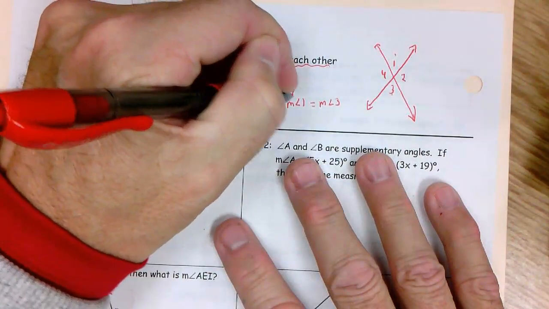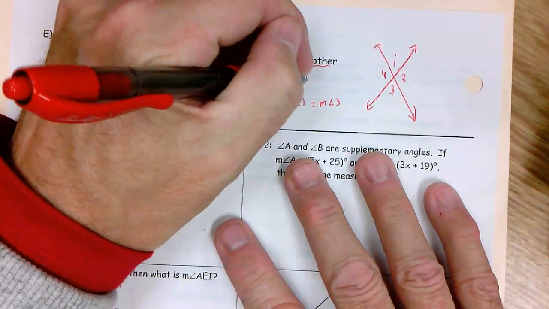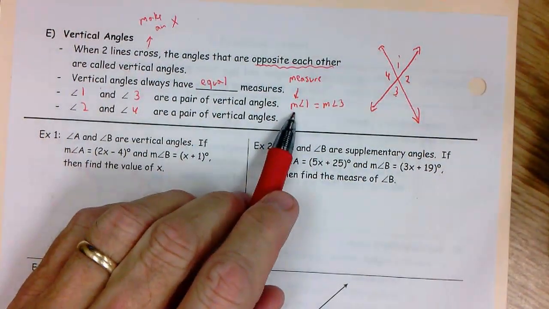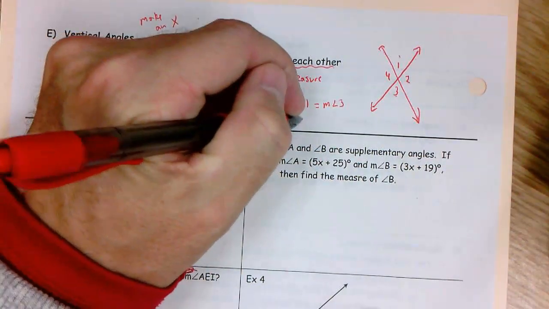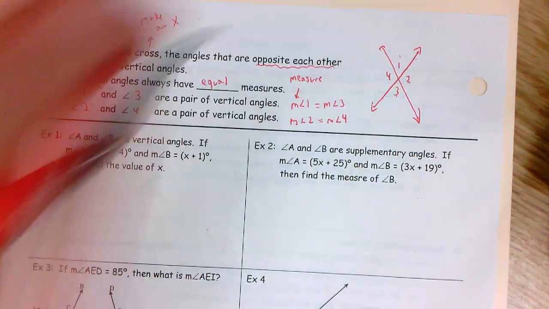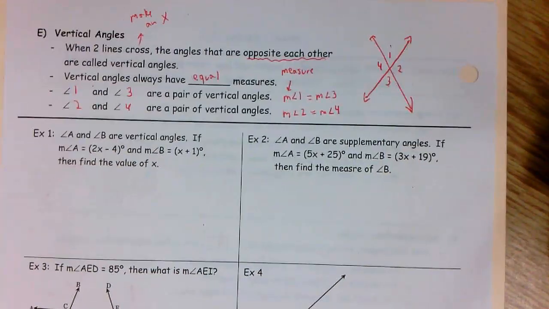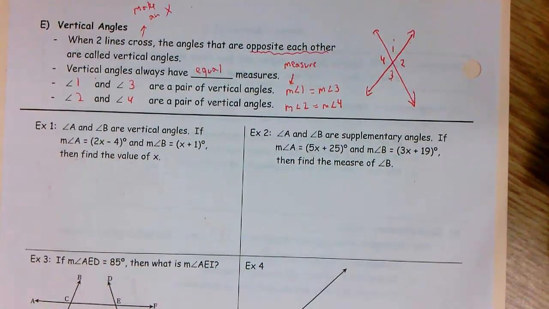And I want to point out that this little m in front of the angle symbol means the word measure. The measure of angle 1 equals the measure of angle 3, and also the measure of angle 2 would equal the measure of angle 4. Vertical angles always equal.